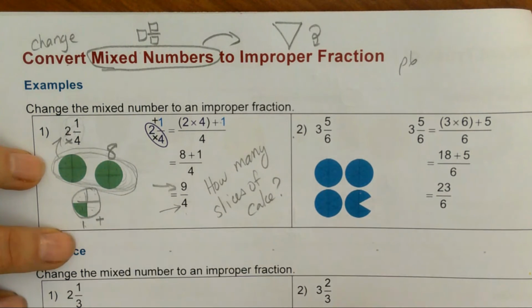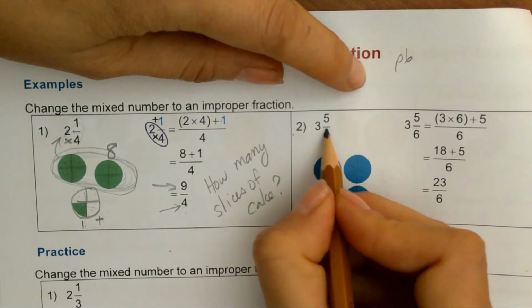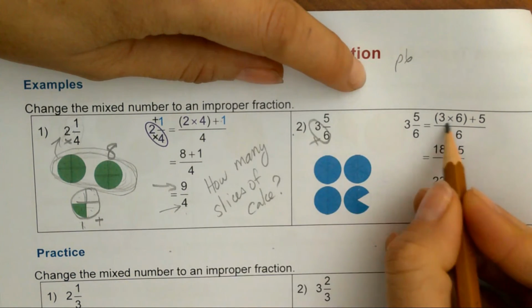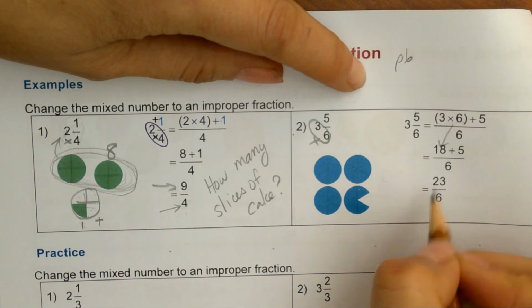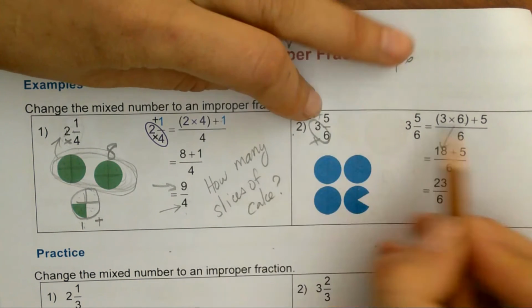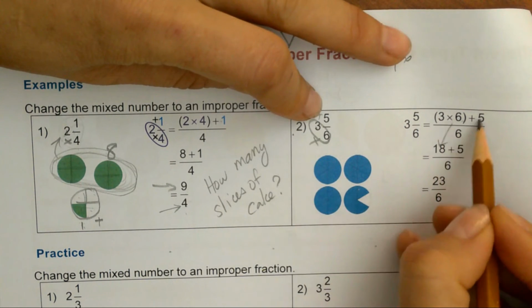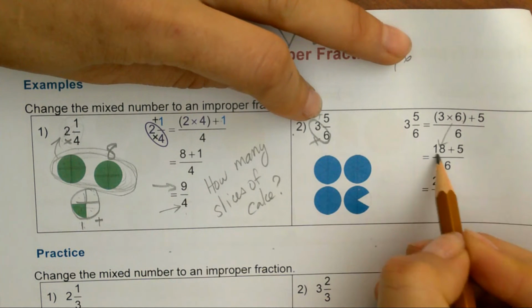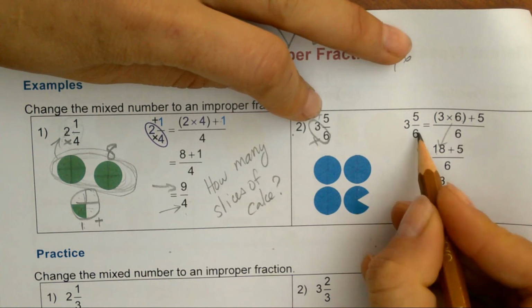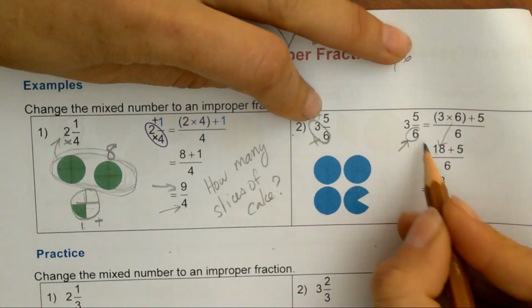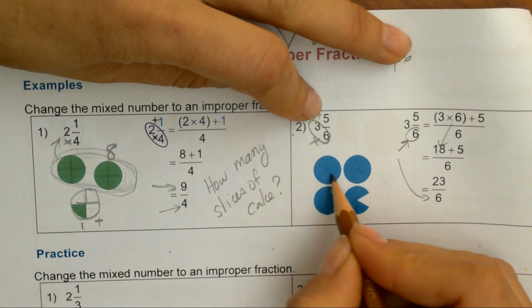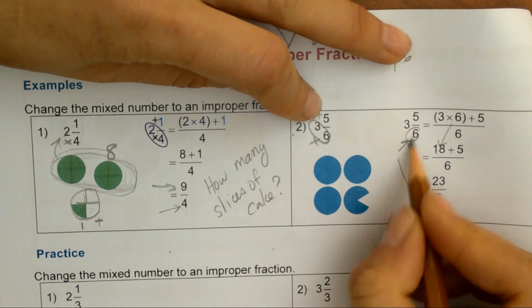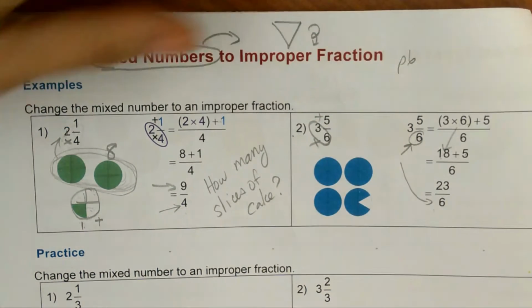So all I do is I multiply these together. 3 times 6. 3 times 6 is 18. And then add this 5 onto it. So 3 times 6 is 18 plus 5. 18 plus 5 is 23. And this number just says the cake is cut into 6 pieces. So it stays here, 6 pieces. We don't change it. Okay?